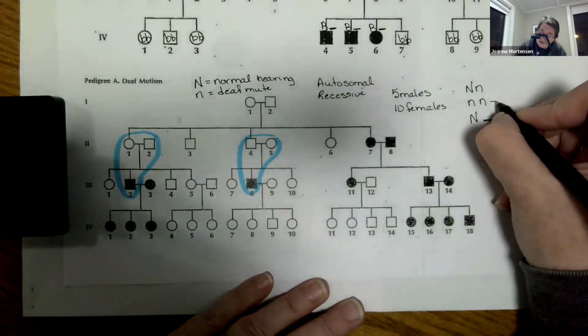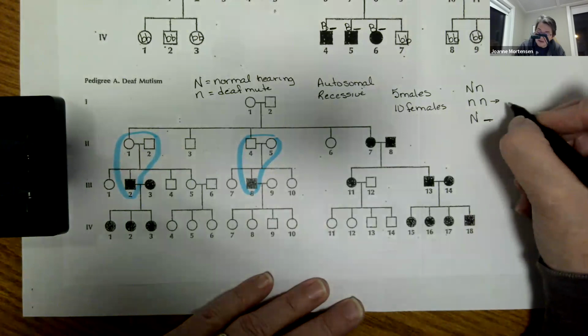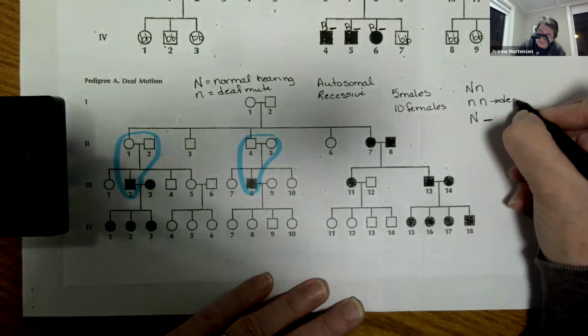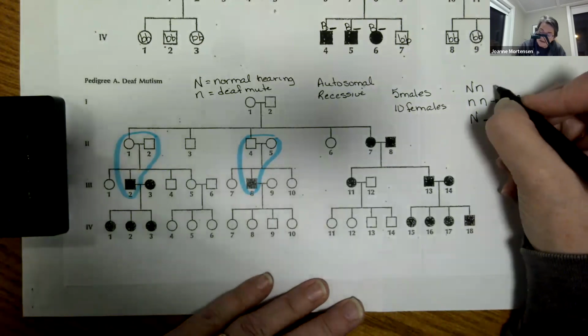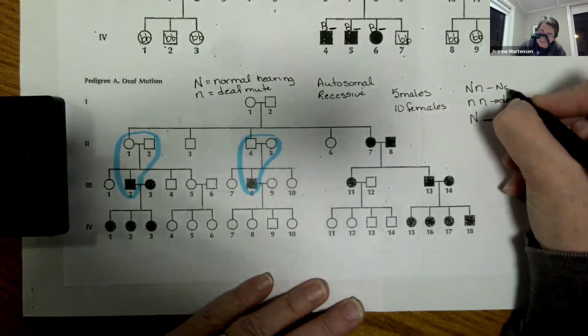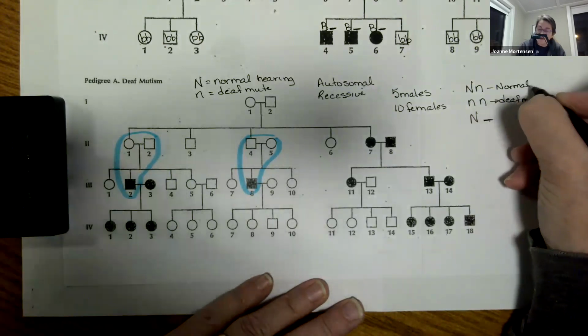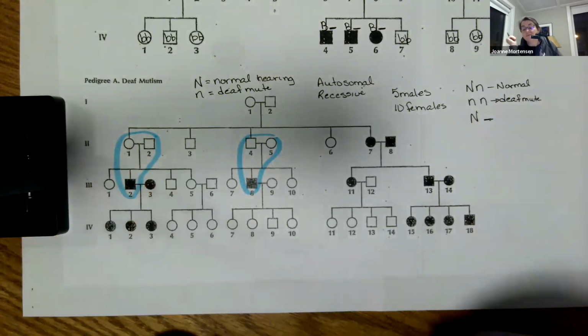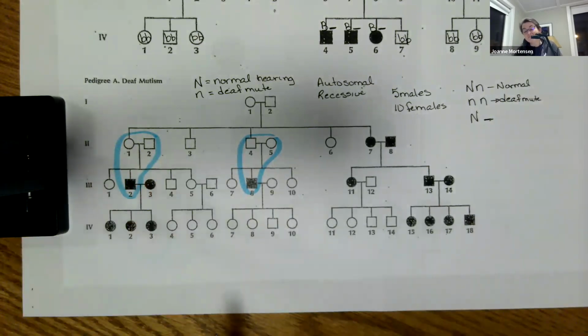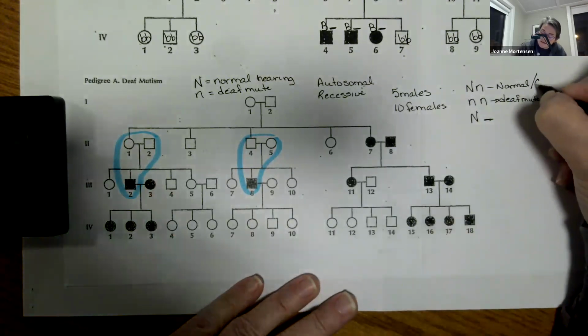So this one, the person is a deaf mute. This one, they're normal. Now, is there another word we could add to that or use instead of it? Actually, after I wrote normal, I'm like, maybe that's not the right word. I'm going to put carrier.